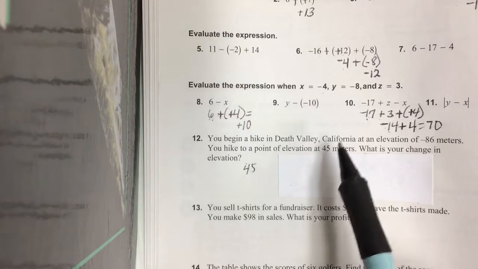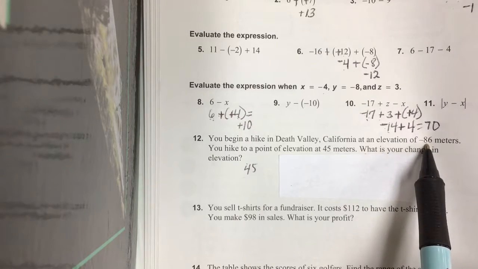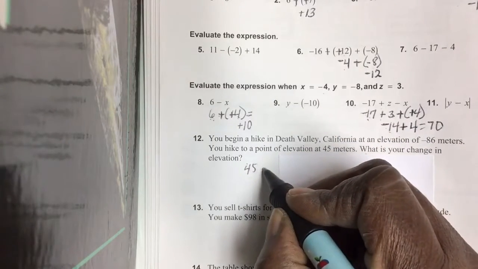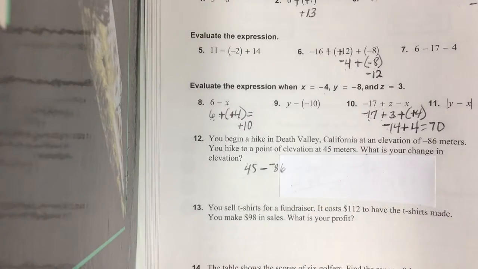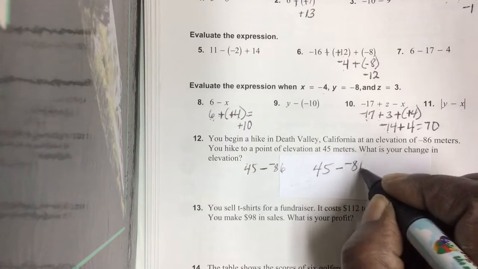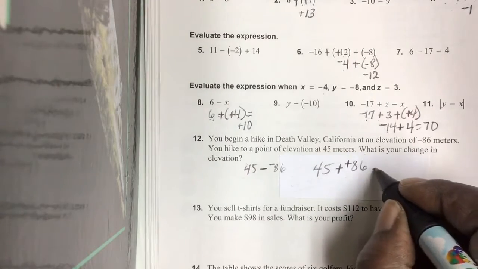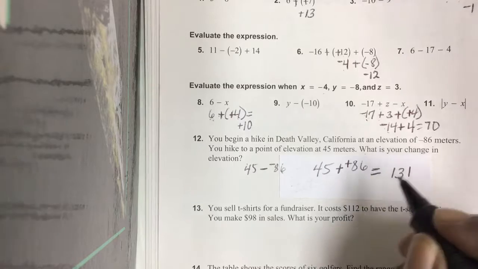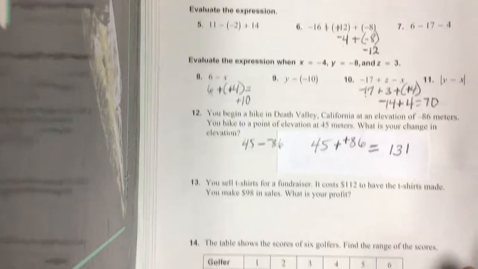Well, you must take your highest, which is 45, and your lowest, which is negative 86. So you take your highest minus your lowest. That's how you determine a range. Okay? So when you take your highest minus your lowest, you change your signs. Therefore, when you add the two together, you have 131. Okay? Let's take a look at the next one.